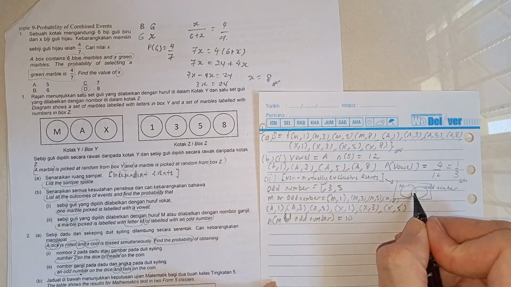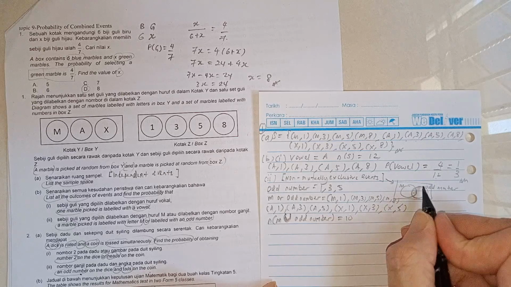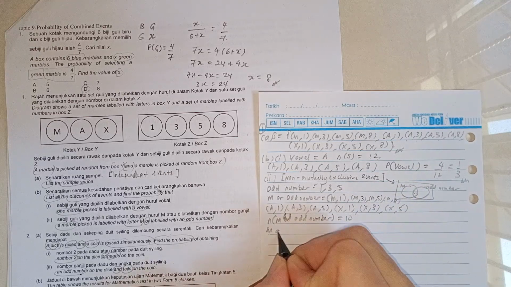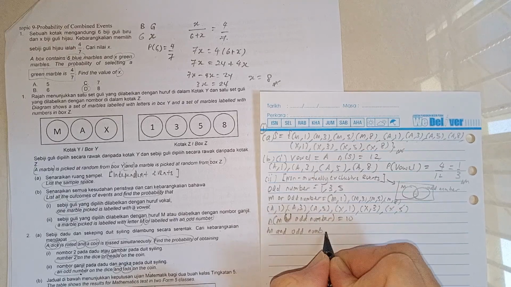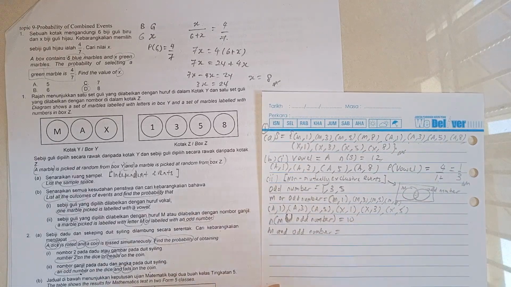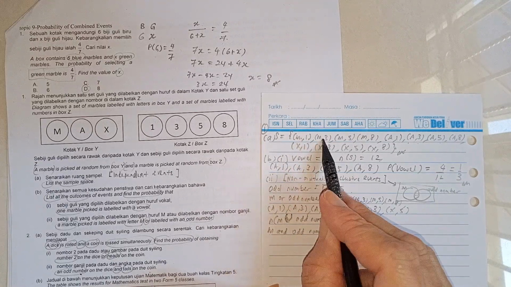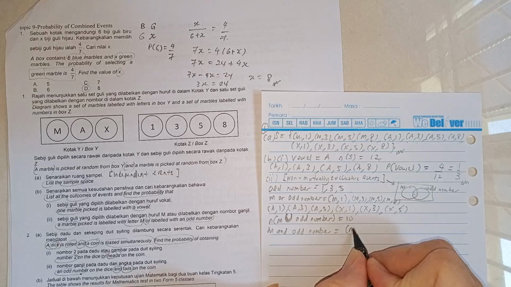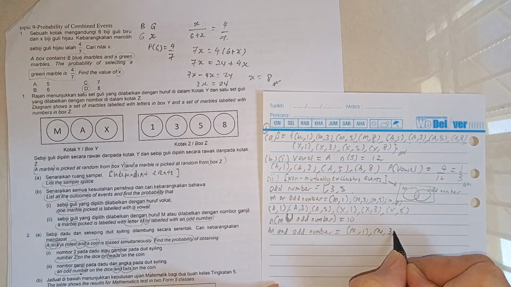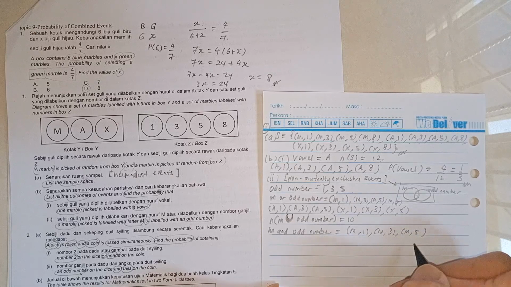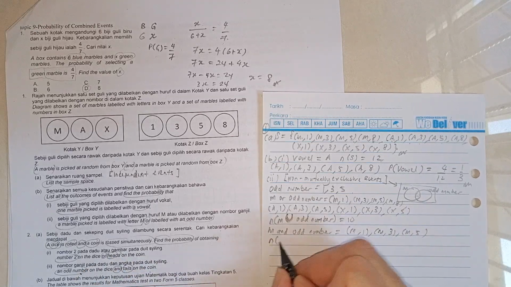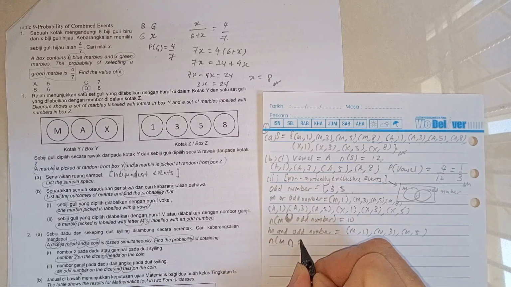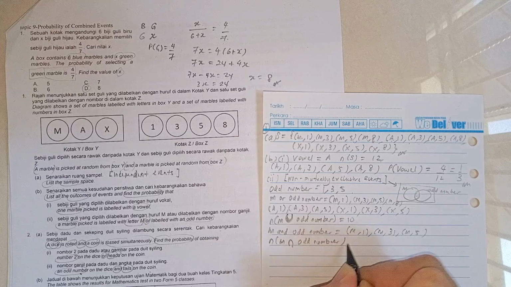Then it can happen M and odd number together. This is M intersect odd number. That means must be M and odd number only. If it's M without odd number, cannot put inside. If it's odd number without M, cannot put inside at all. So only 3: M and odd number. So the intersection has 3.